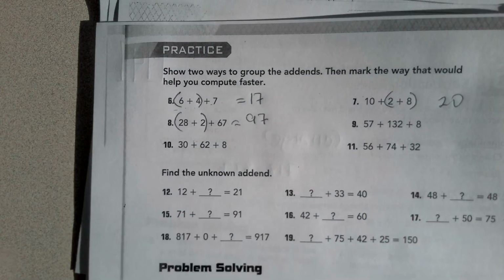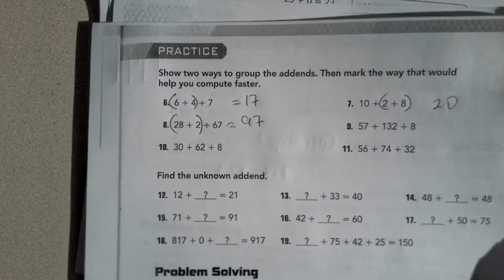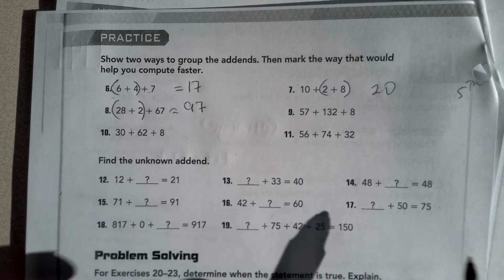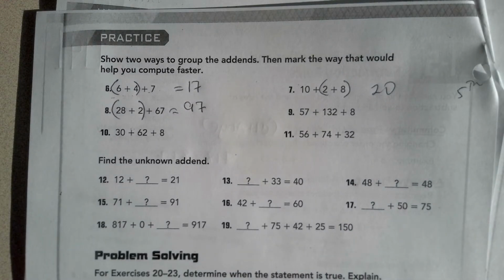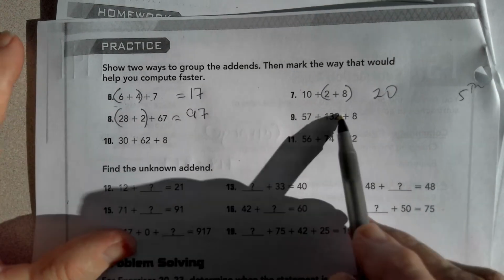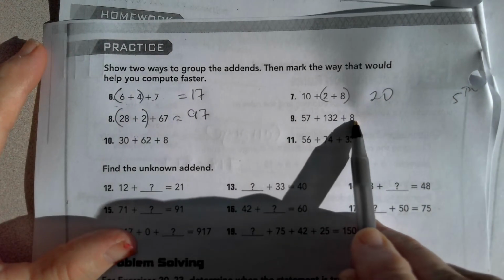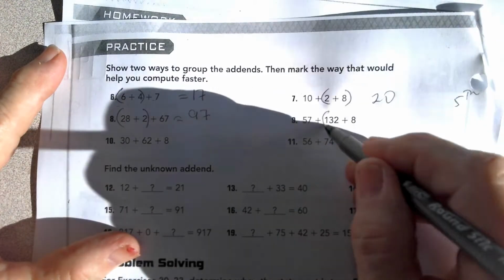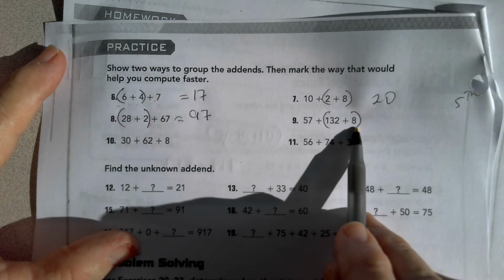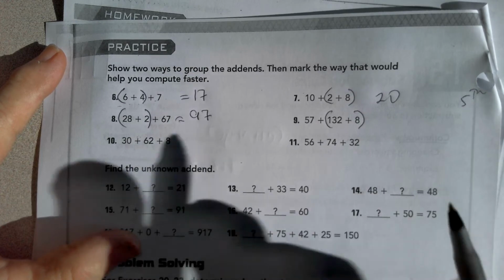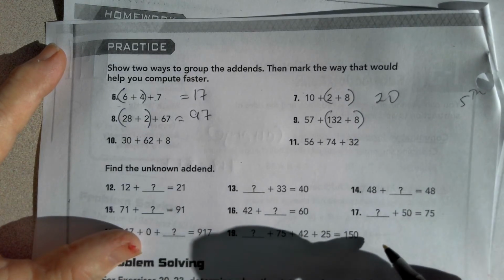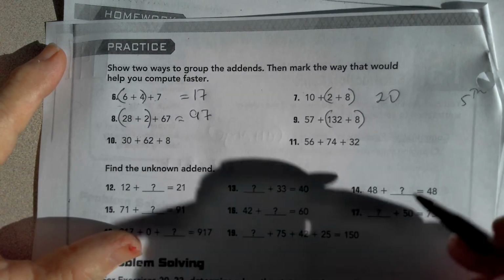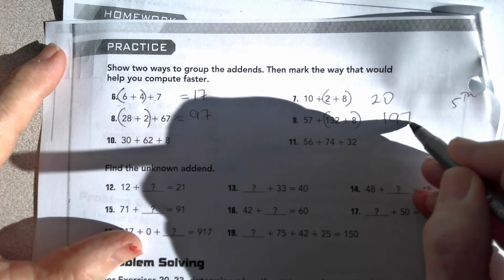What should you do on number 9? Which 2 numbers would you add first? 8 plus 132. The ones that are compatible. In other words, you try to do it where they end in zeros if you add them. And so, Adora, you're right. 132 and 8 comes to what? 140. So what's 140 and 57? 197. There you go. Good job.